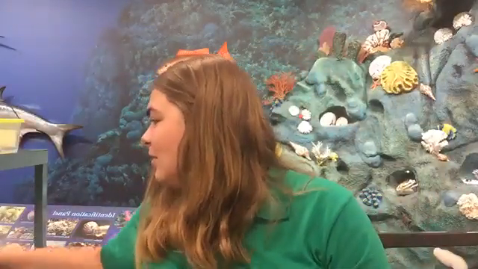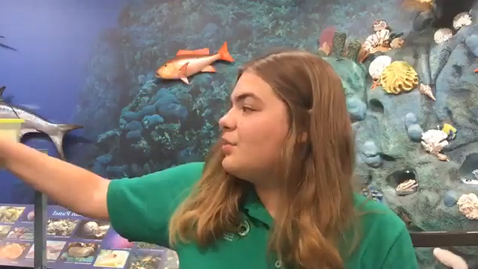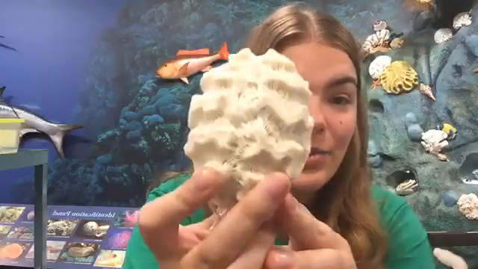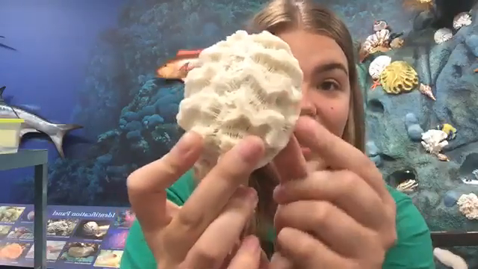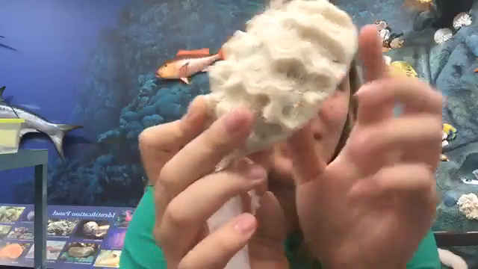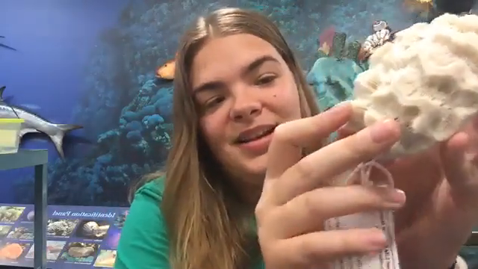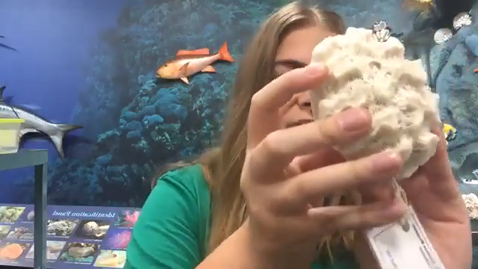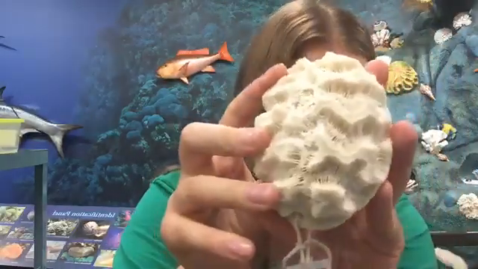And then we have our brain coral. And this one is really cool because you can really see where the polyps lived, those indentations. You can see where the polyps survived and were connected to this structure.